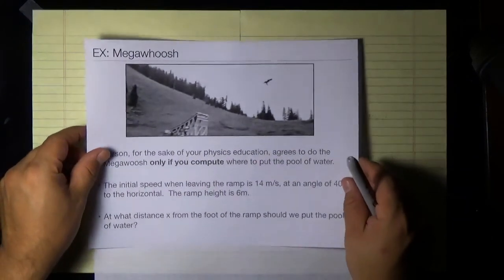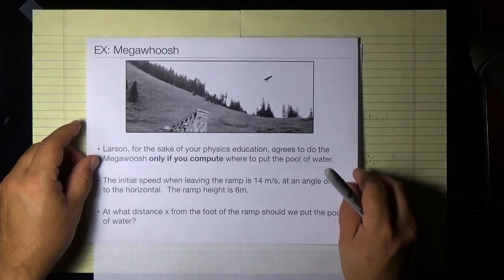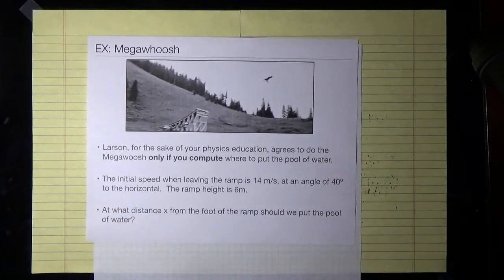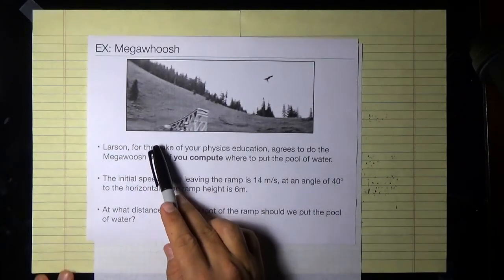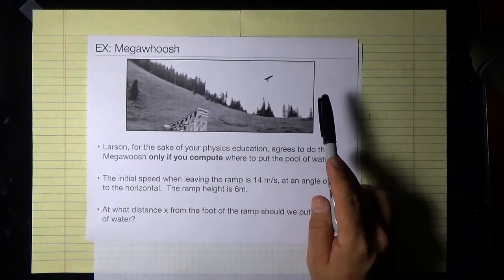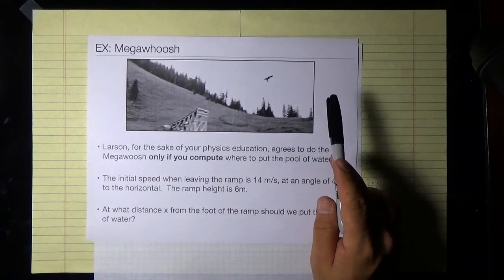It's also a problem which is useful for illustrating what we mean when we say it's useful to solve the kinematic equations in phases. Okay, so the problem we're going to look at is one that we've talked about in class several times, the so-called Megawoosh problem. You may remember this video of a guy sliding down the hill on a water slide, flying across the landscape and landing in a swimming pool.